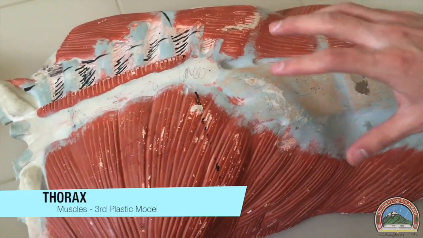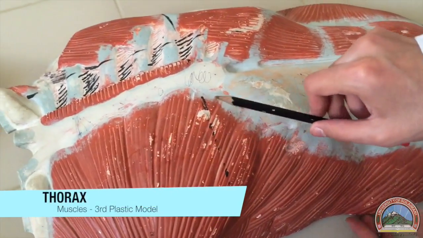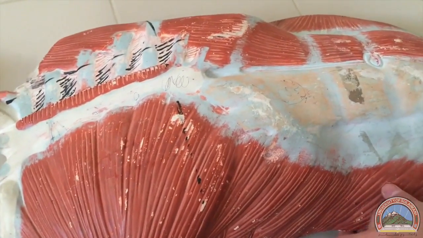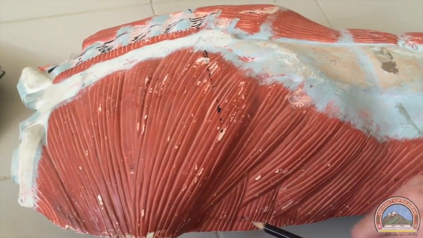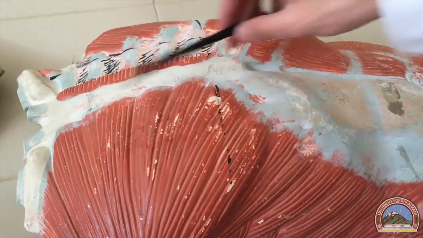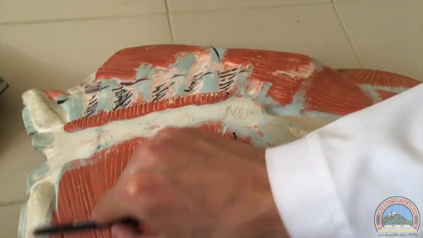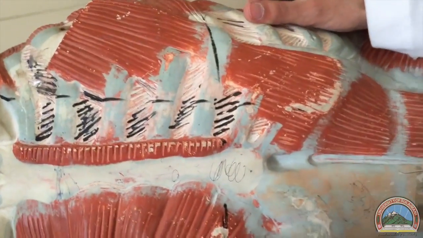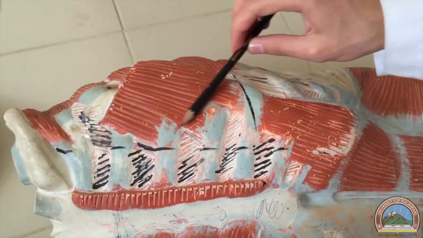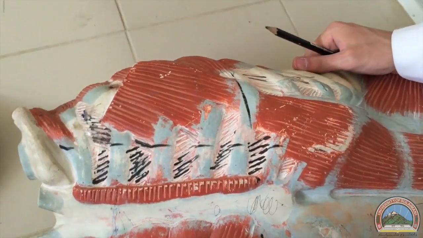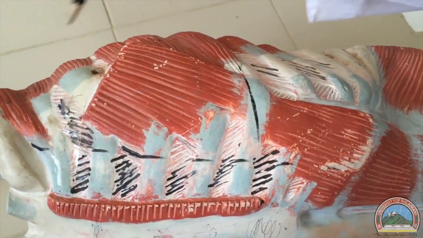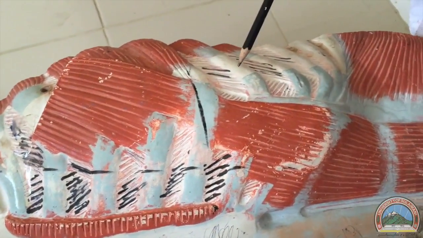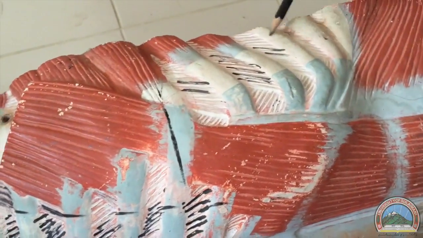This is the third plastic model. This is the pectoralis major. This is serratus anterior. This is the sternum. These are the clavicles. Okay, and this is the pectoralis minor. And these are the ribs. This, and also these. These are all the ribs.